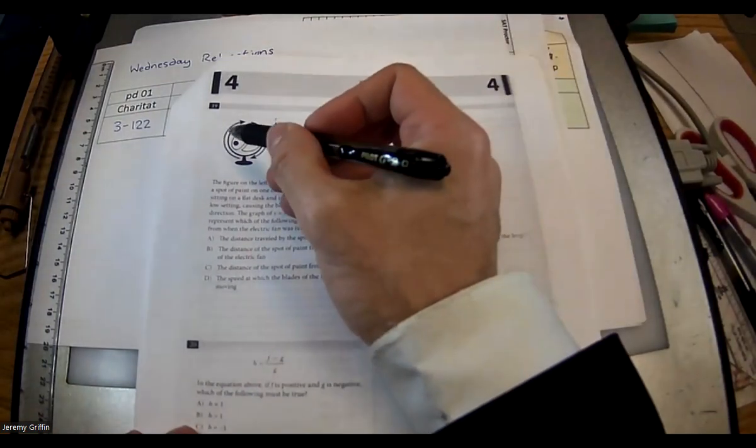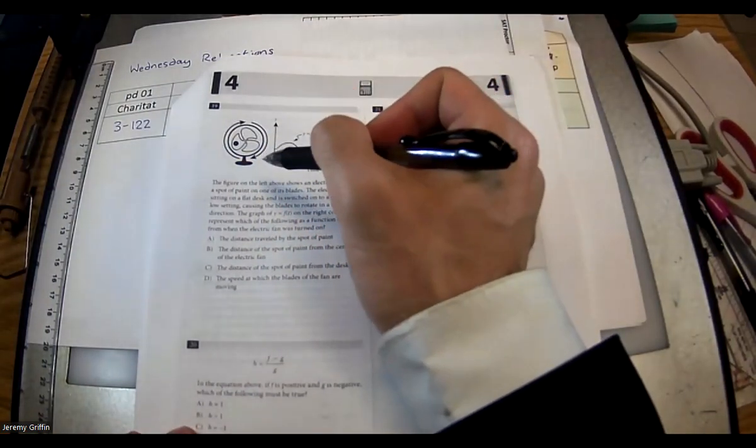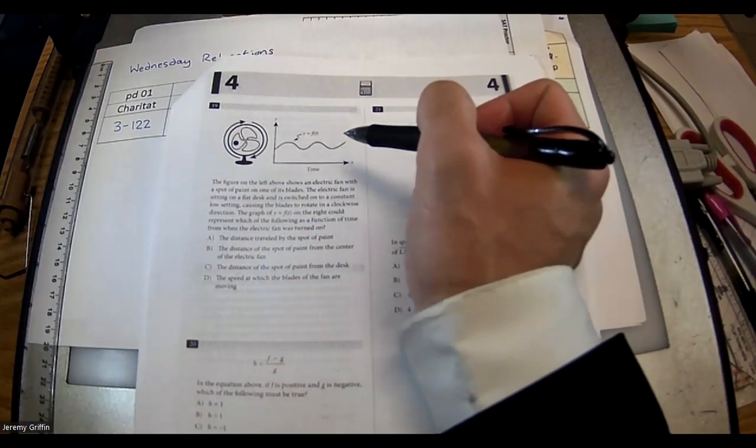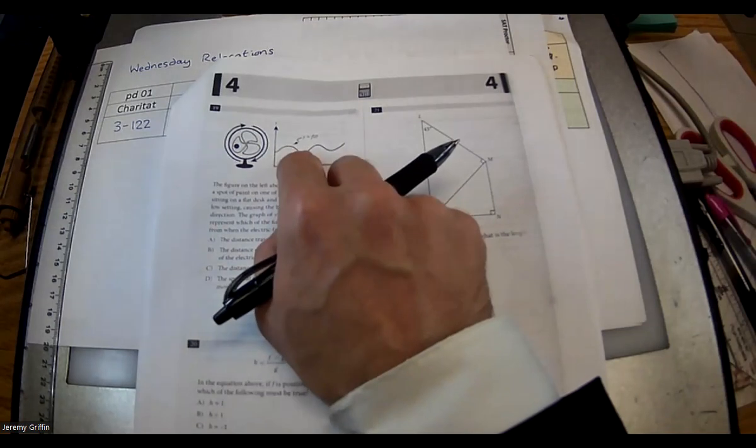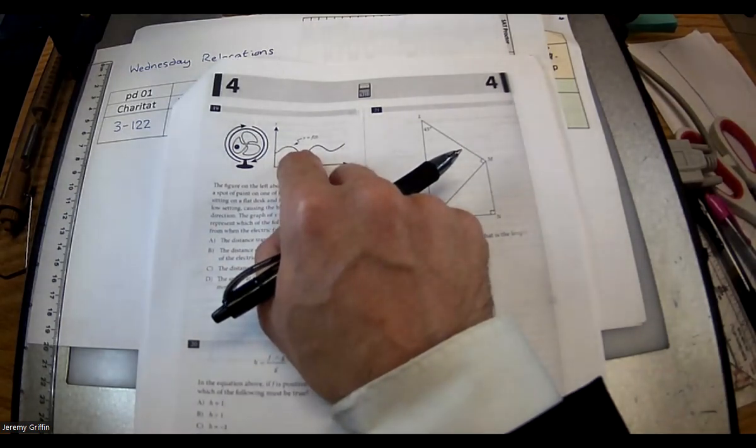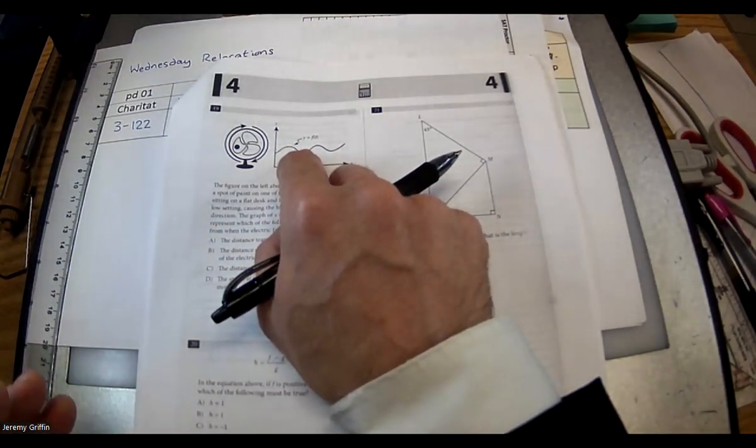Ooh, this fan. They said there's a spot of paint on the fan and it's spinning, and we got Y versus T. And the question is, what does that graph say? Right. And they give you some options for what it could mean. Guys, do you think that's probably a sine or a cosine graph? I bet you could describe this with either a sine or a cosine graph, right? Simple harmonic motion, you guys have seen stuff similar to that in this class recently.